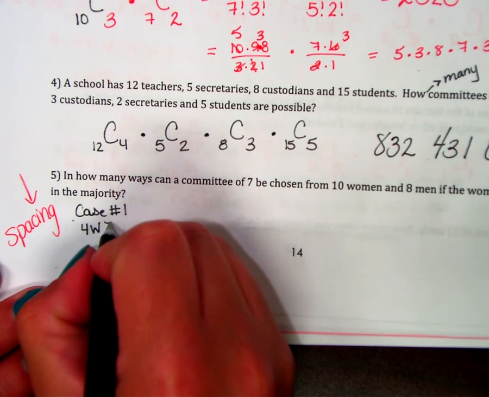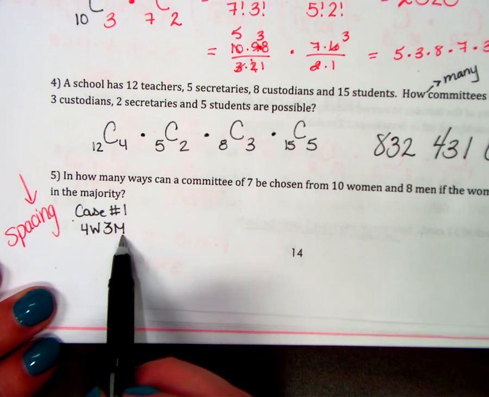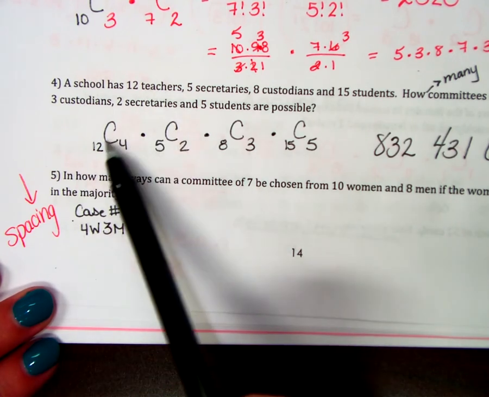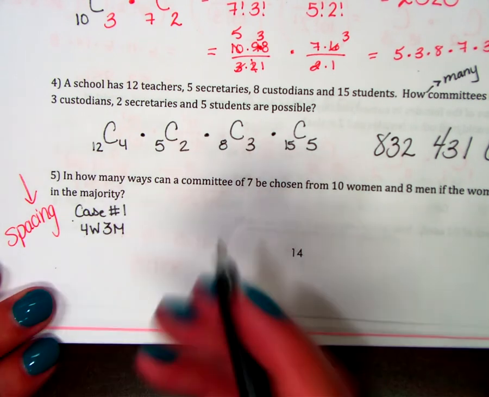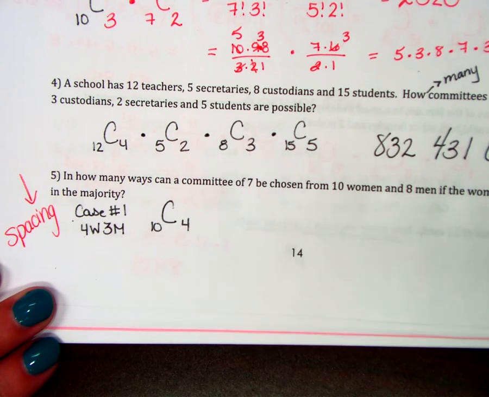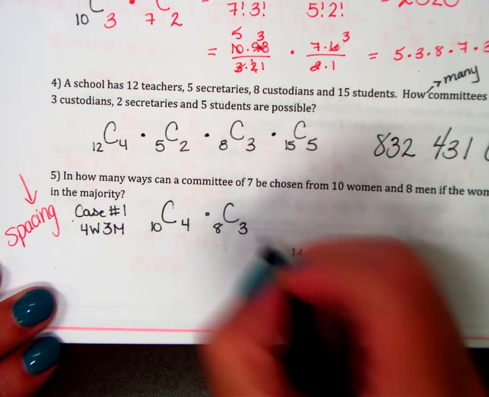3 men. So because we have 2 different groups, we'll have 2 different Cs. Does that make sense? Just like this one, we had 4 different kinds of groups of people. We had custodians, secretaries, teachers. So you're going to have 10 choose 4 times 8 choose 3.